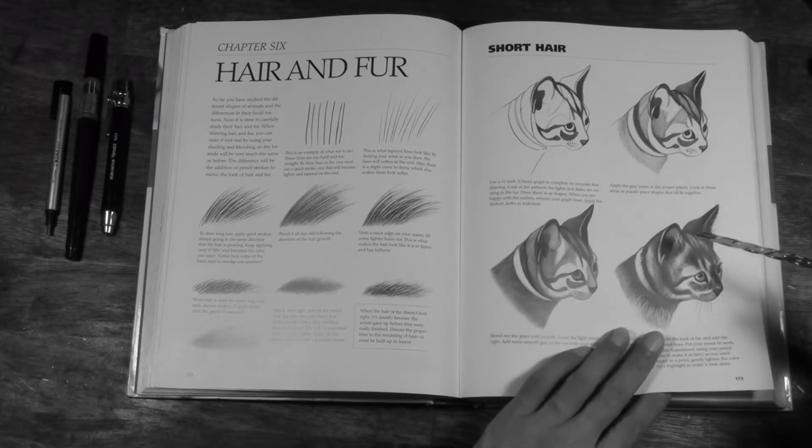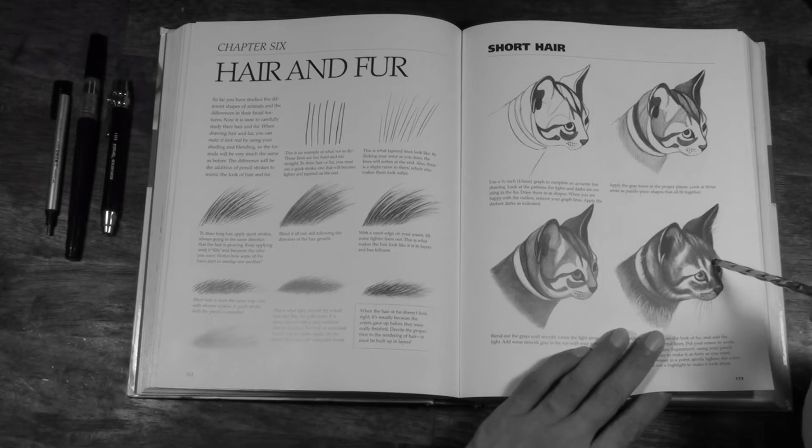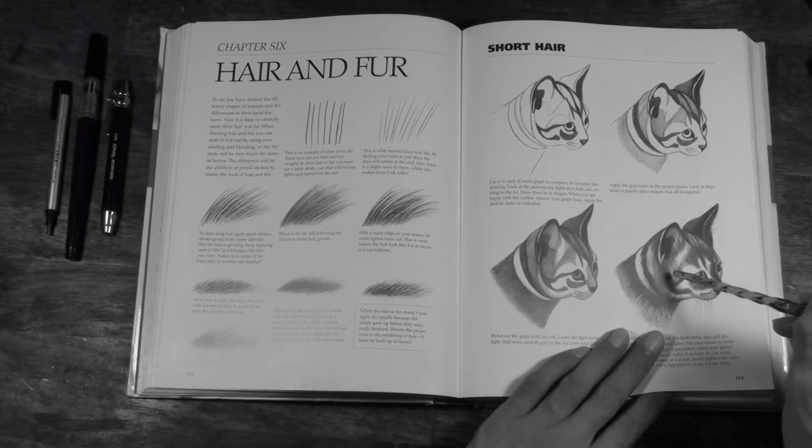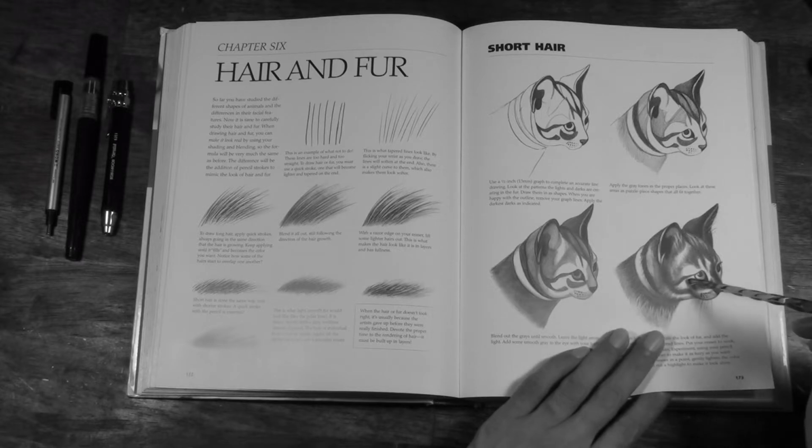I think that a lot of beginners would think, oh, well, you start with the hair and work your way from there. But the thing is, the hair has to be last, because if you make mistakes and you have to go through with an eraser, it kind of messes up the hair, right?